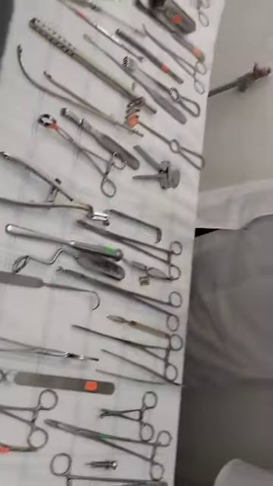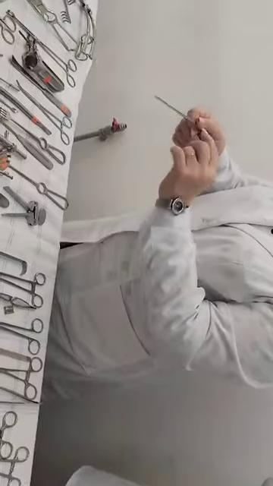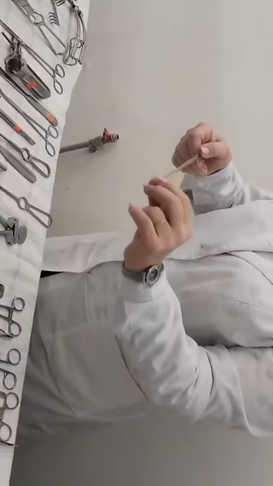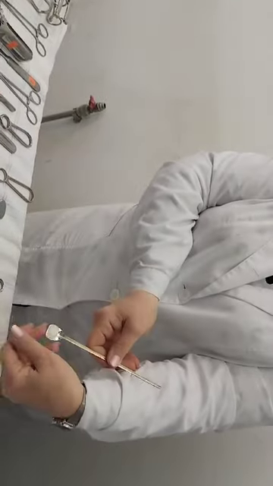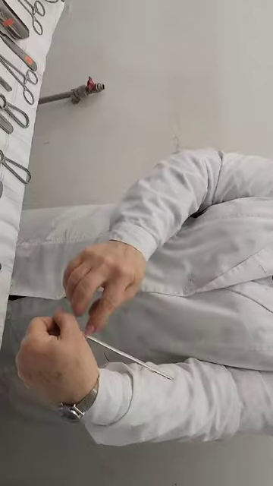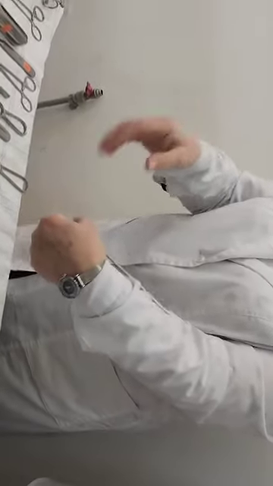And this is a zond in Russian, with a groove. This instrument is used after the incision on the abscess, and from the groove you remove the pus, blood, pathology fluid from the abscess.